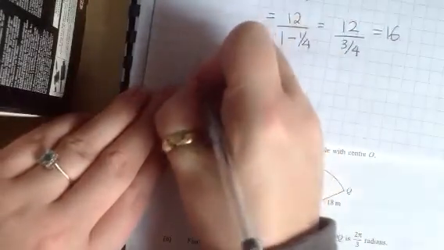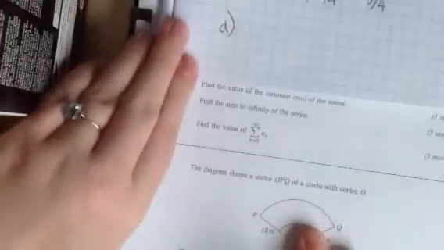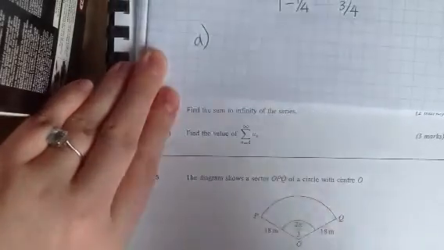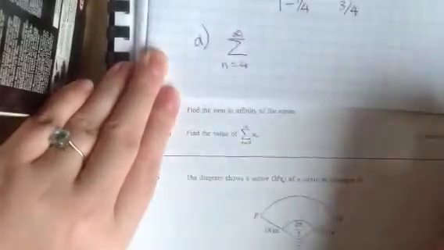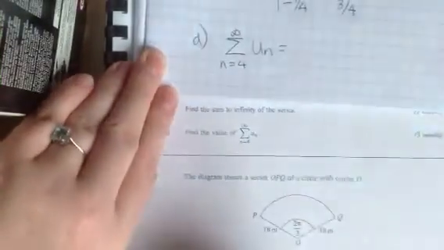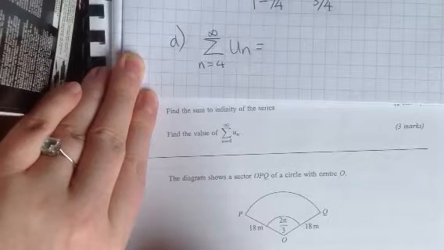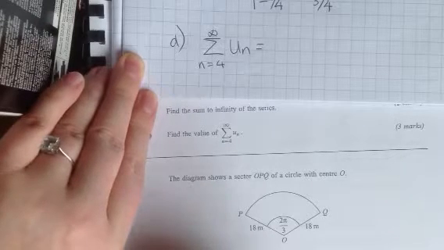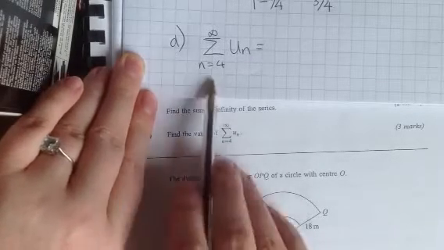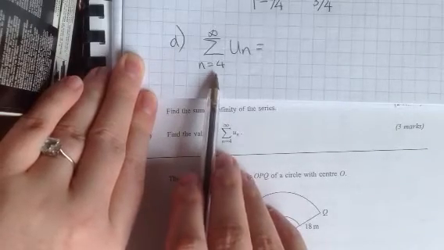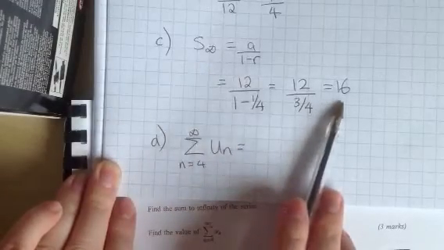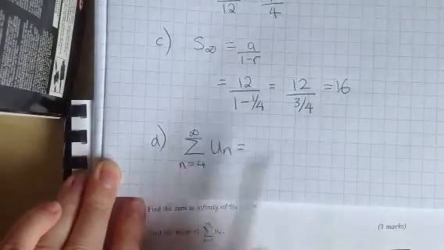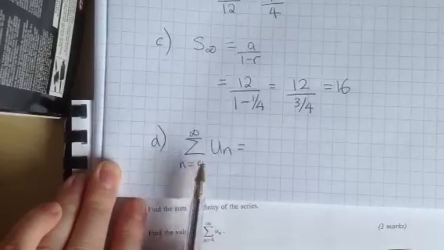And then question D asks you to find the value of this thing here, the sum between 4 and infinity of un. So you want all the terms between 4 and infinity, and you don't want any of the terms before that. You want all of the terms that exist apart from term 1, term 2 and term 3. You already know that if you add all of the terms up to infinity, they all add up to 16. So basically you want to take away from 16 term 1, 2 and 3.